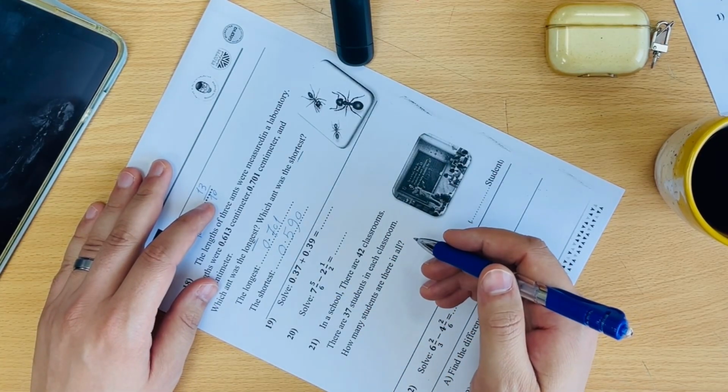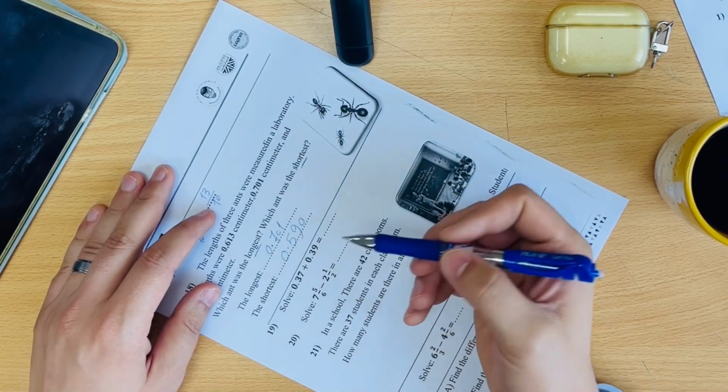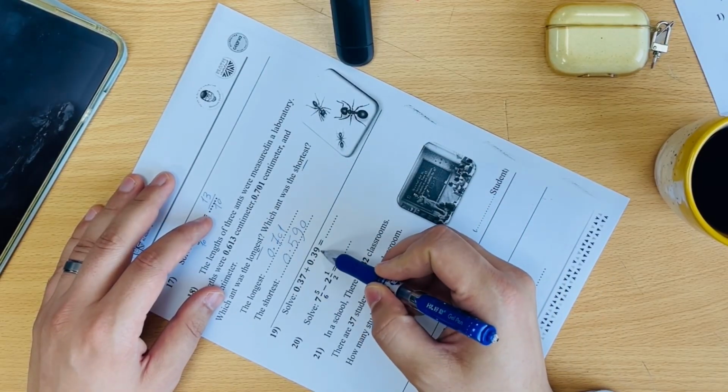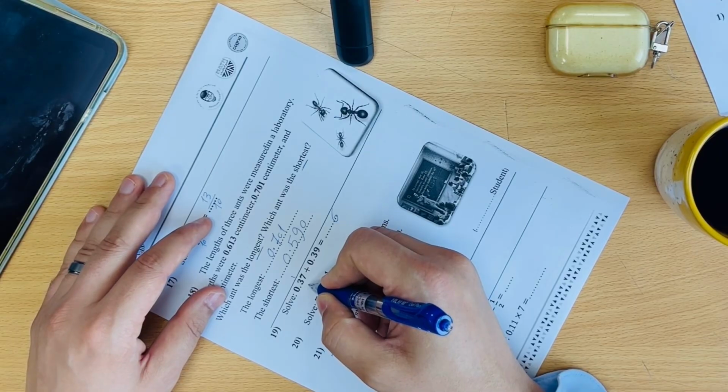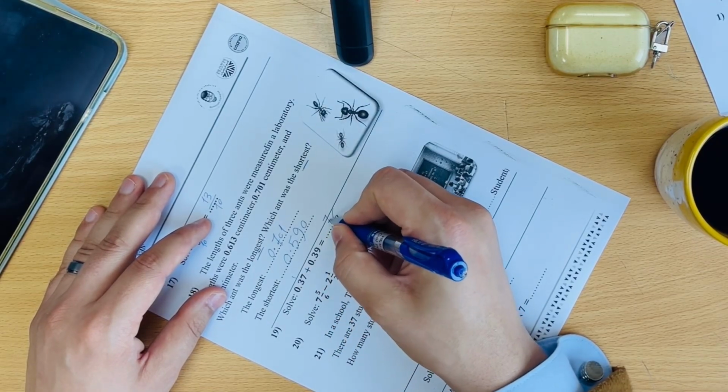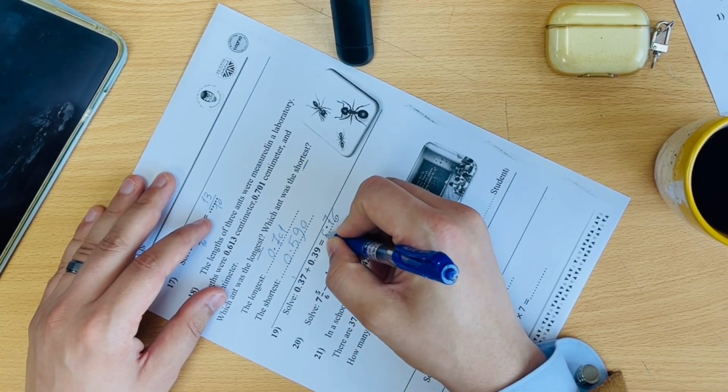Okay. Now here we need to solve two decimals, 0.37 plus 0.39. How can we make it? Of course, we will just add 7 and 9 will be 16, 6 carry up 1 and 3 is 4, 4 and 3 will be 7, and we have the decimal point, don't forget it.